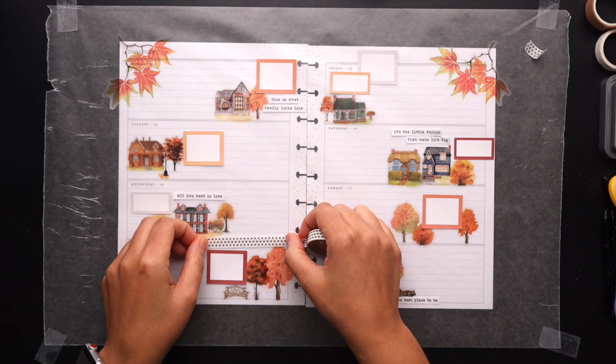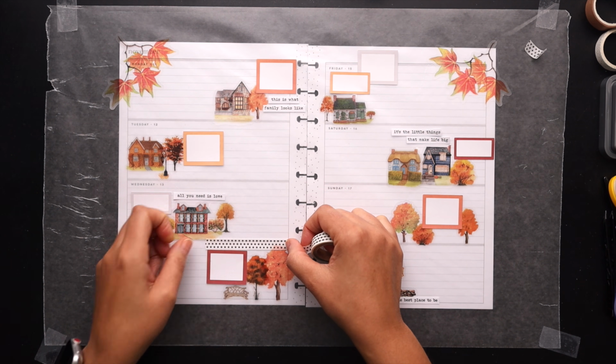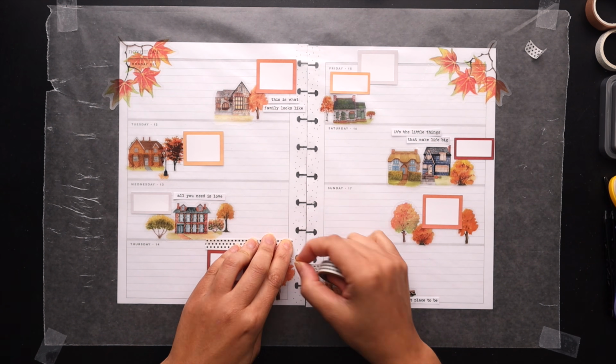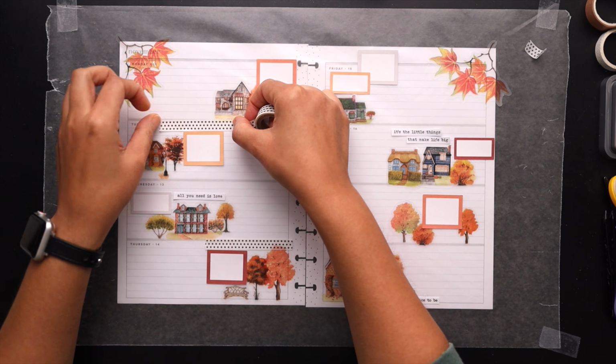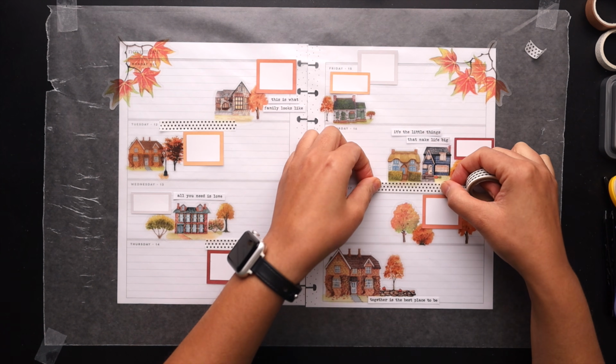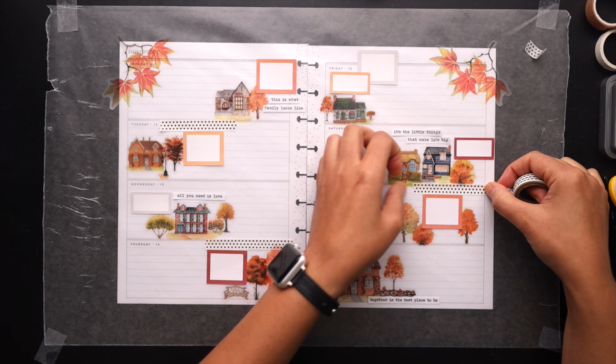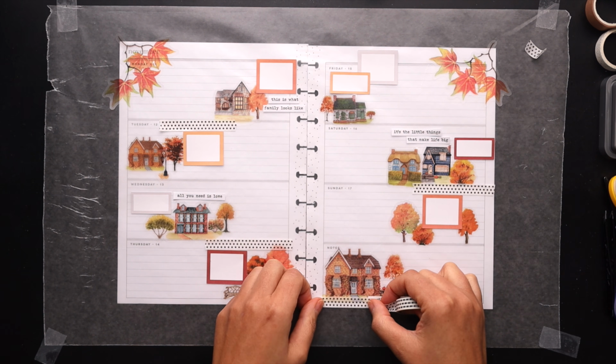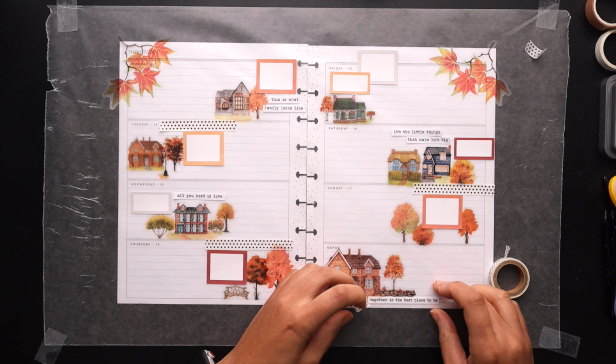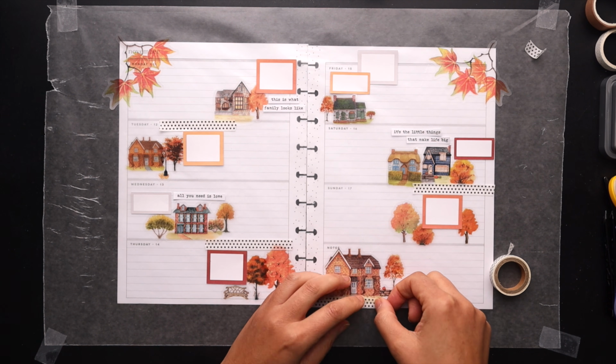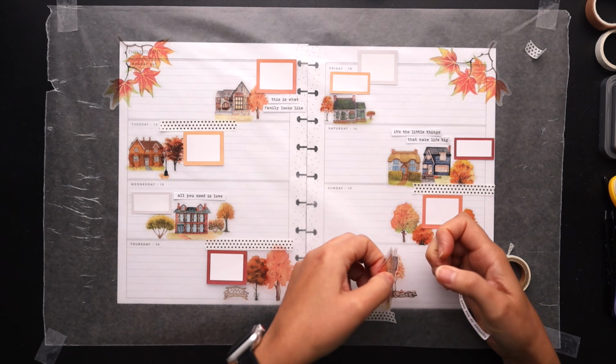Moving on to the washi tape that I pulled, seeing how I might incorporate some of that as added texture. That black and white look really coordinates well with the quotes. Just kind of gives that repetition and the texture that I like to have in my spreads for that added interest.